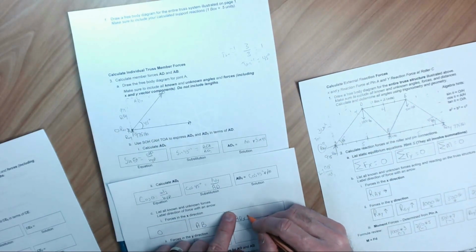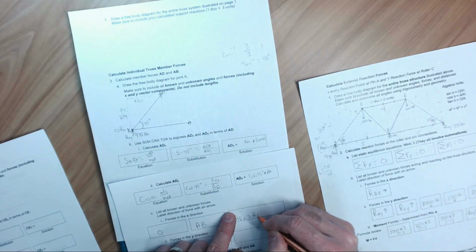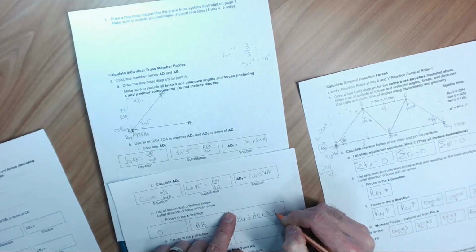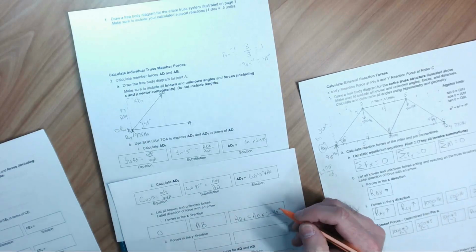Sorry, I was just getting those mixed up. ADX equals AD times the sine of 45 degrees.